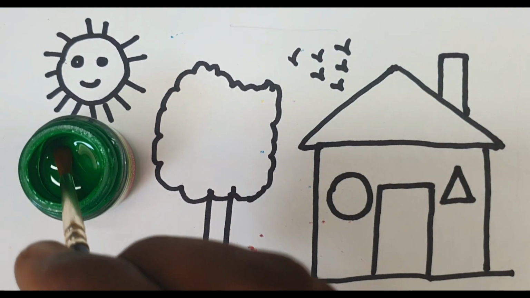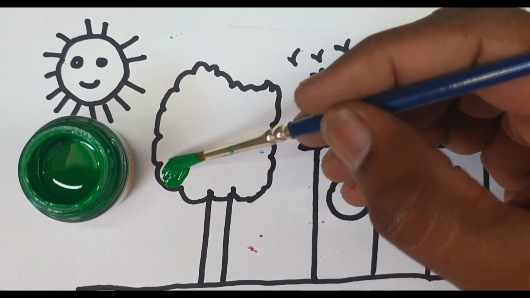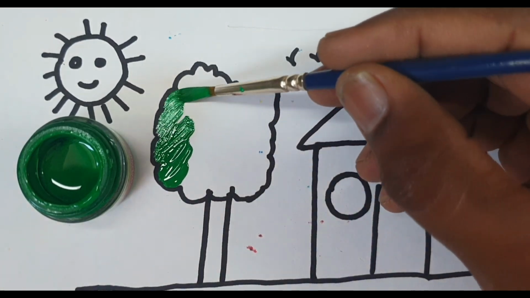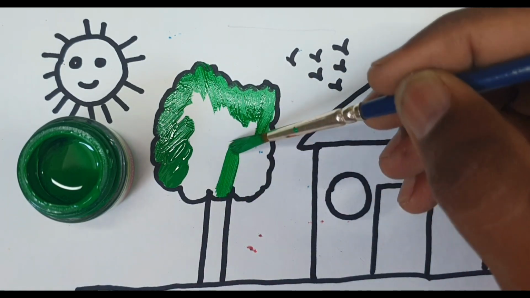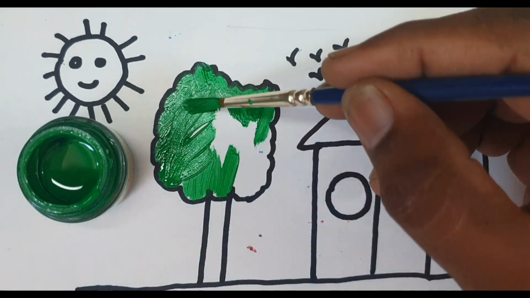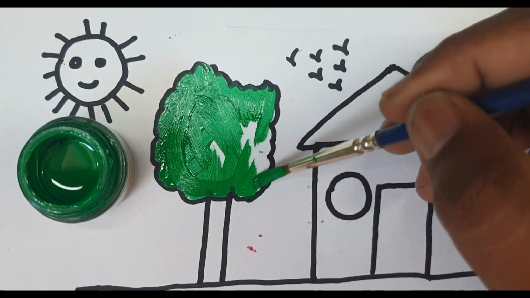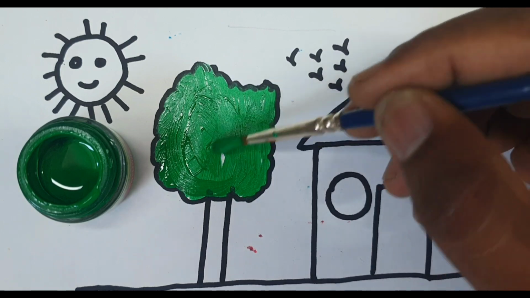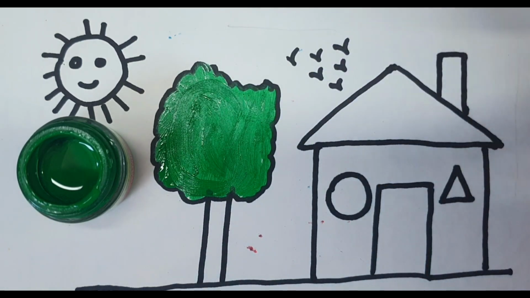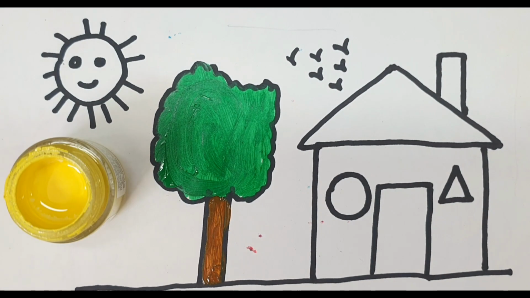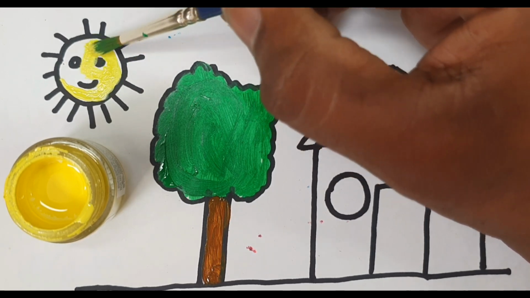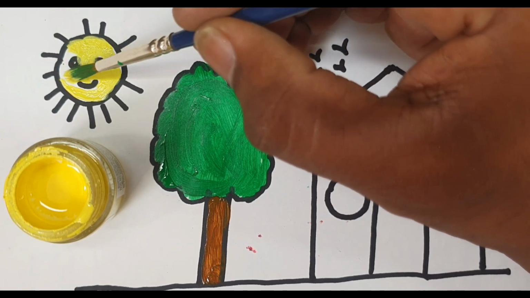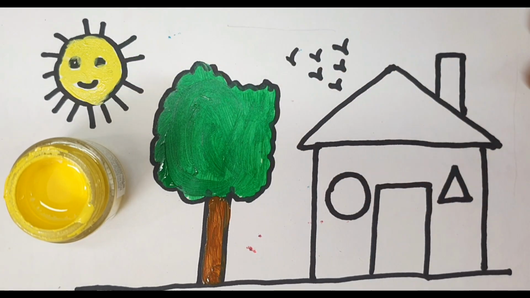First color is green, for tree. Wow, our tree is finished. Now sun color. The sun is yellow. Wow.